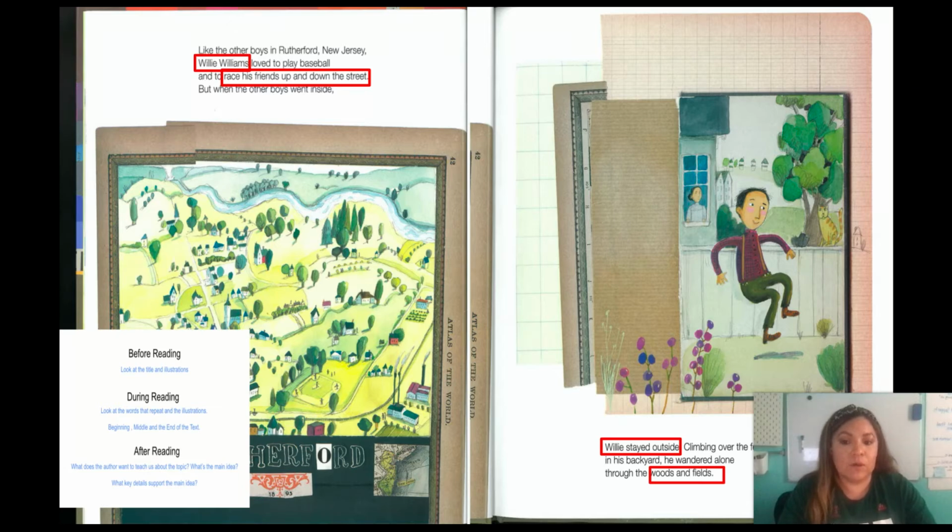So now I want to think about what the author wants to teach me about the topic. And my topic again, remember, for these 2 pages is Willie Williams. So what does the author want to teach me about Willie Williams? So what's the main idea of these 2 pages? So I keep on hearing the words play outside, race his friends on the street. Willie stayed outside. I see the word woods and fields. So I can say that the main idea of pages 3 and 4 is that Willie Williams likes nature or likes to be outside when he was young.